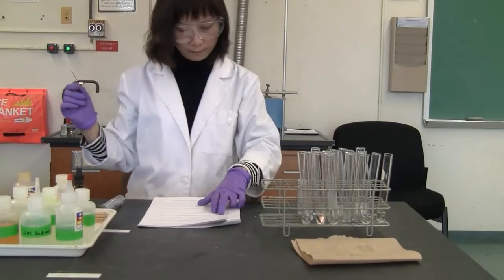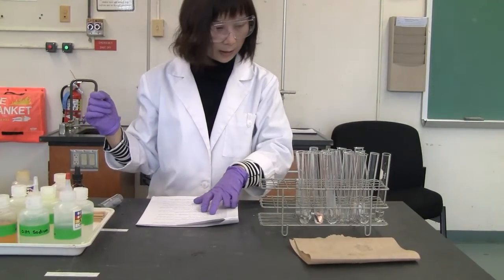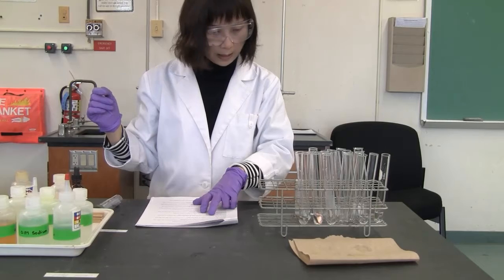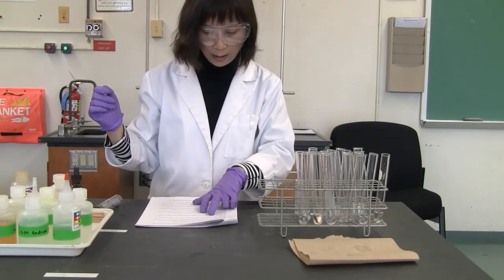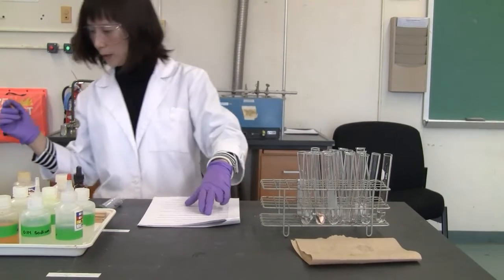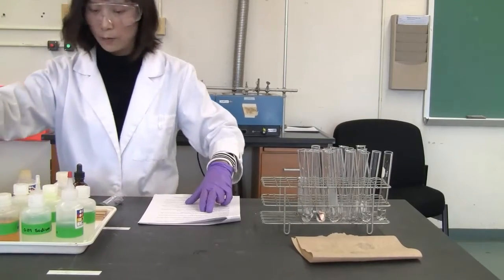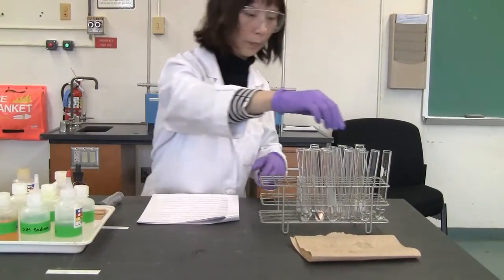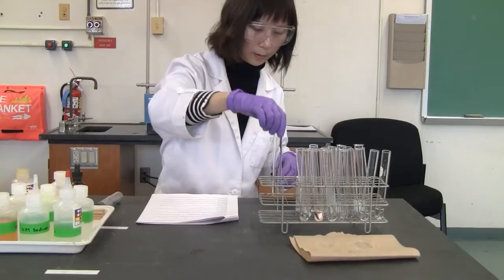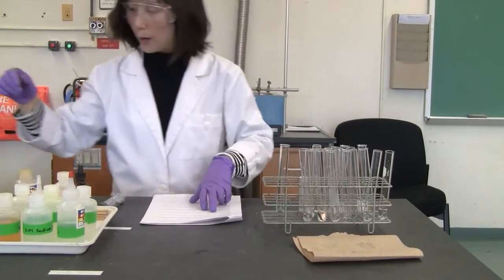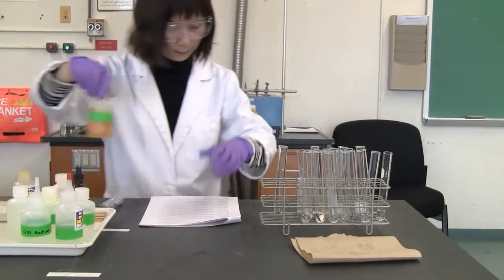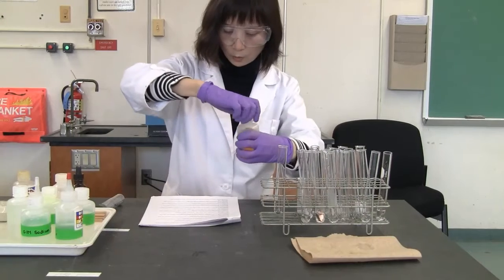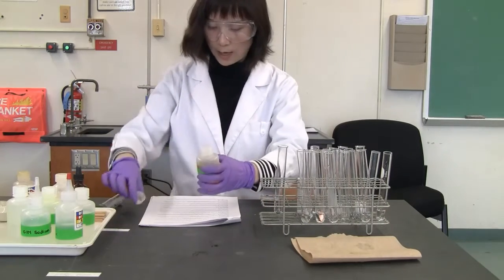Now reaction 10. Iron 3 chloride. Iron 3 chloride there. Iron 3 chloride mixed with ammonia hydroxide.